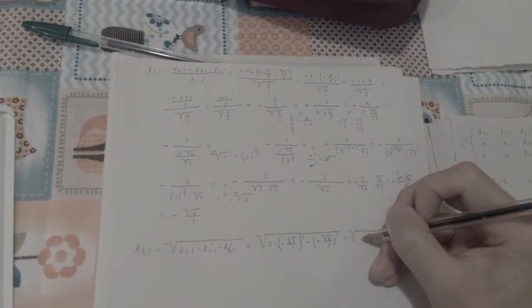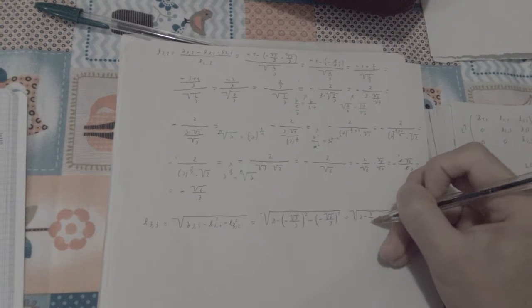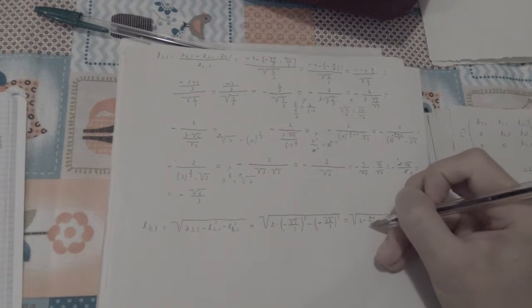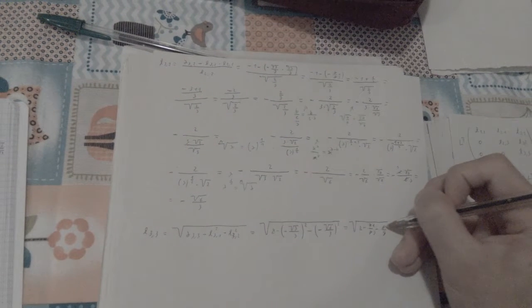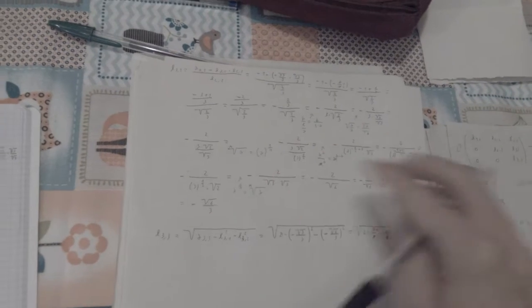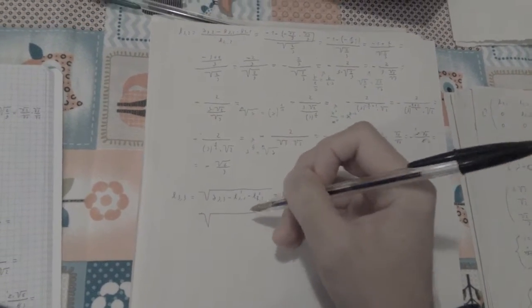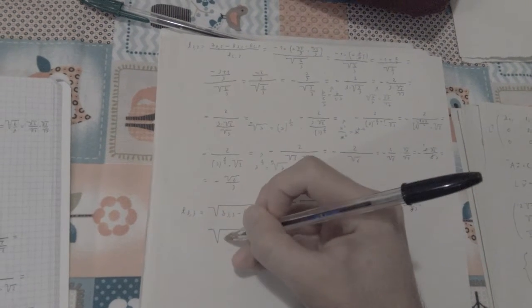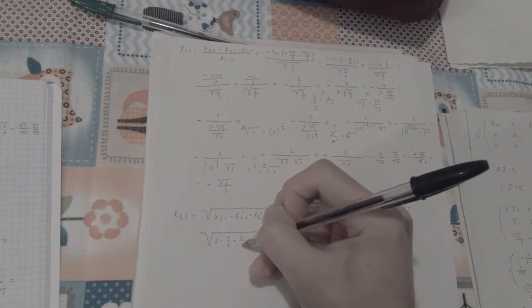So this becomes 2 minus 3 over 9, which simplifies as 1 over 3, minus 6 over 9, which simplifies as 2 over 3, which is actually gonna give me 2 minus 1 over 3 minus 2 over 3.